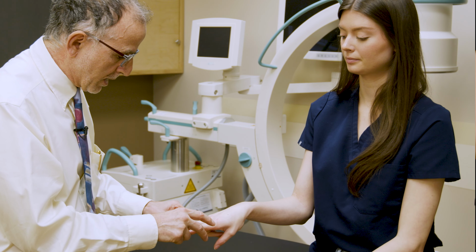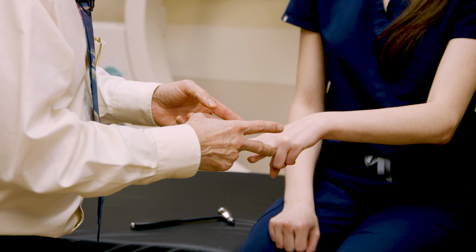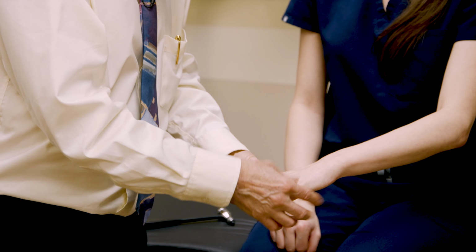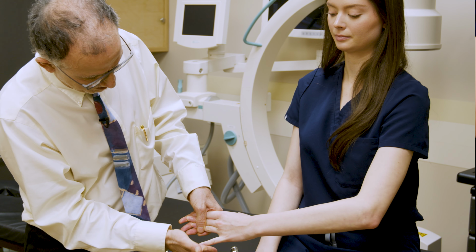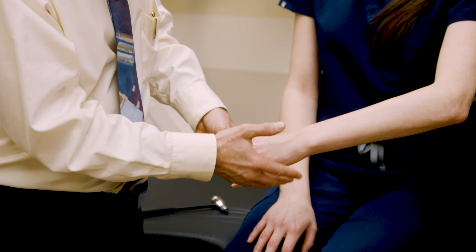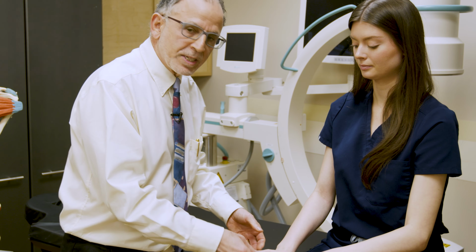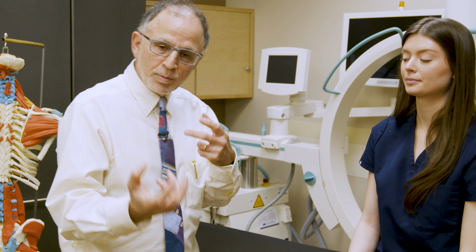And then finally, the interosseous muscles, innervated by the ulnar nerve. And sometimes if I'm not sure there's interosseous weakness, I'll just pit my muscle against theirs, push out, and we'll see if there's a subtle weakness there. Okay, so that's basically the overall upper extremity neurologic exam. You can be more specific.